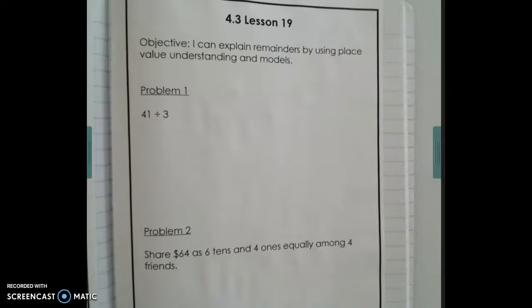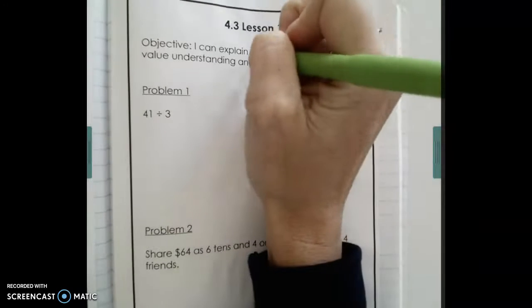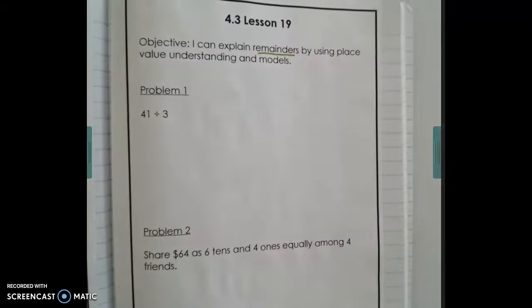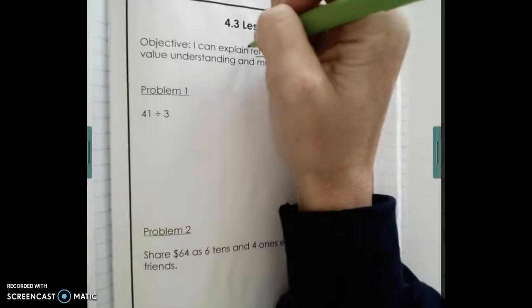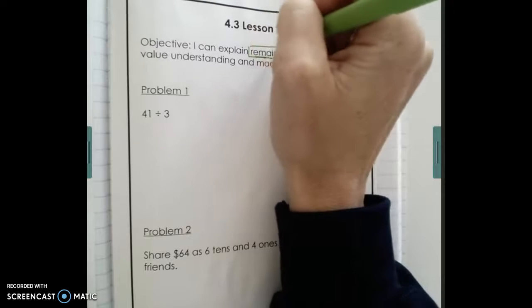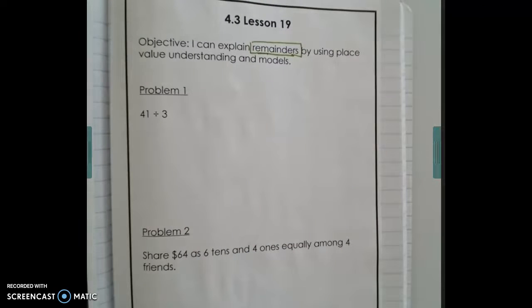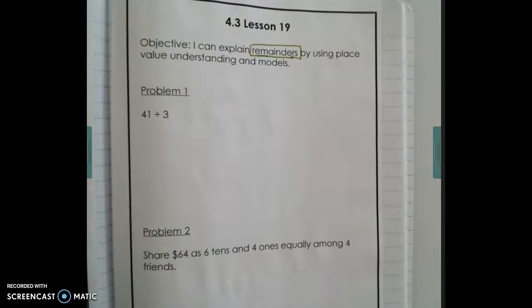All right, we are on lesson 19, and it says, I can explain remainders by using a place value understanding and models. So we're going to be talking about remainders today, and then using the place values to kind of explain them. So here we have a problem, 41 divided by 3.